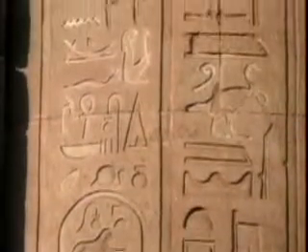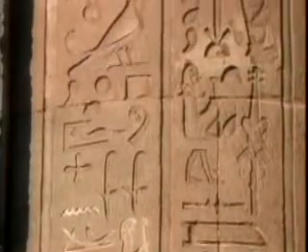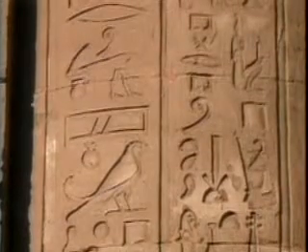We know these things because it was all written down. The ancient Egyptians had a language which they wrote using little pictures. Writing using pictures is called hieroglyphic writing.